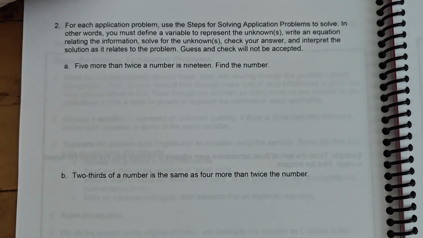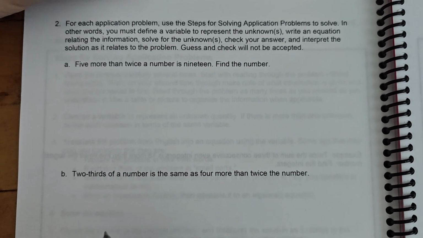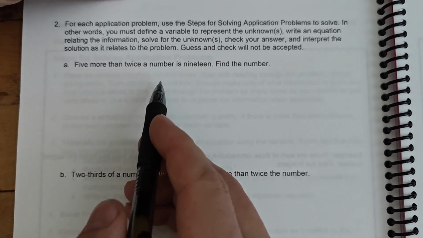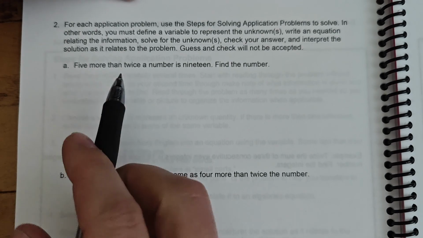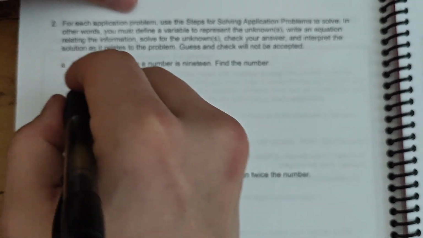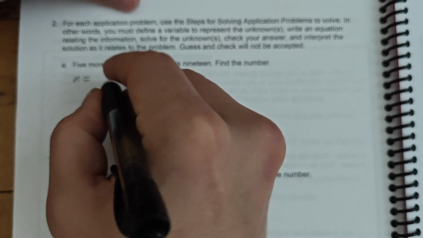Moving on from there, we now have application problems that we need to solve. It begins with a few that are just find the number. This is practicing essentially the vocabulary. So 5 more than twice a number. To find the variable, n is the number.